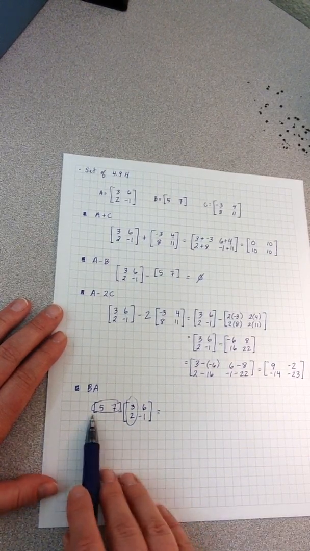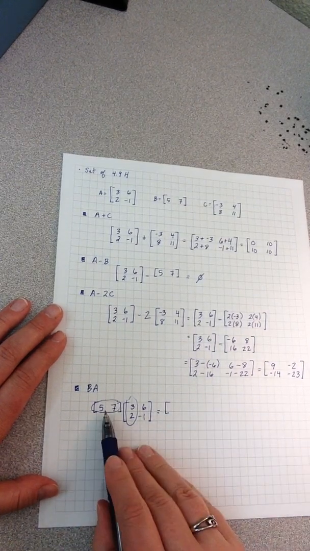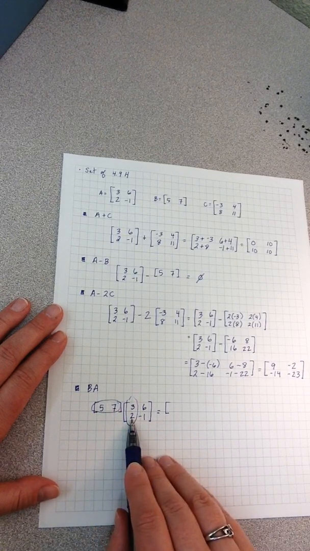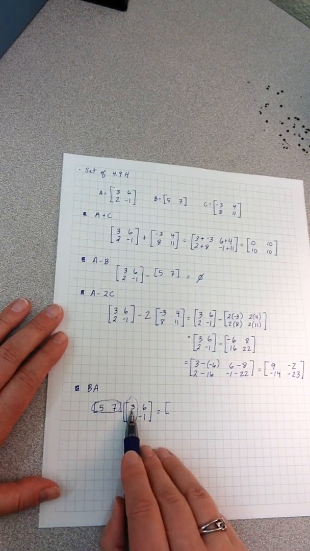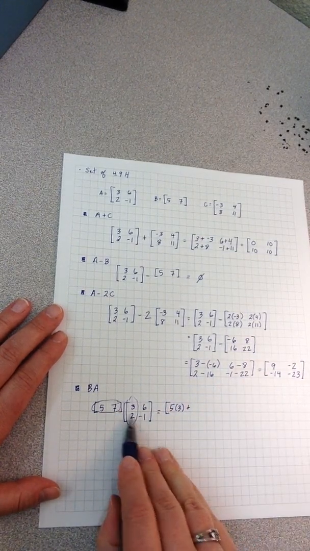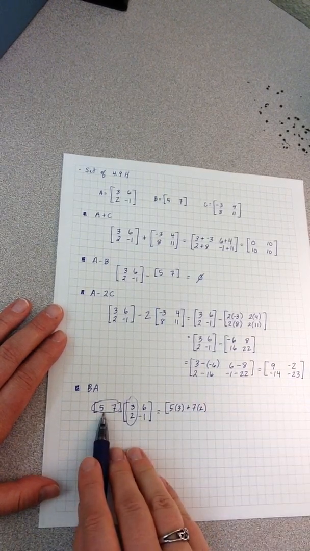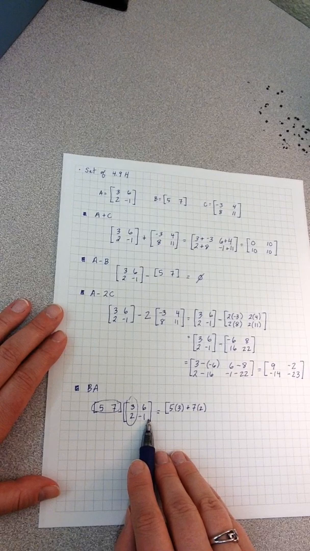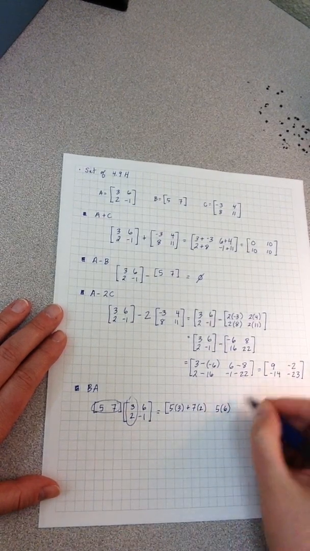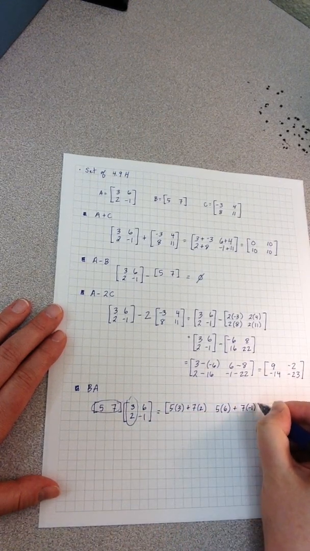So I have one row here. We'll call it the top row. And so what I'm going to do here is I'm going to multiply my top row to my left-hand column. So 5 times 3 plus 7 times 2. And then I'm going to do my top to my right-hand column. 5 times 6 plus 7 times negative 1.